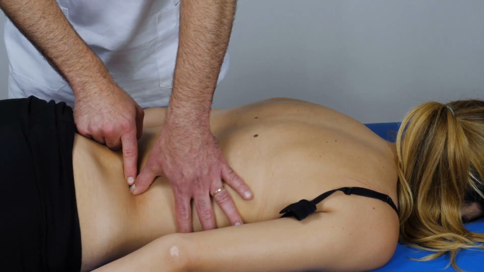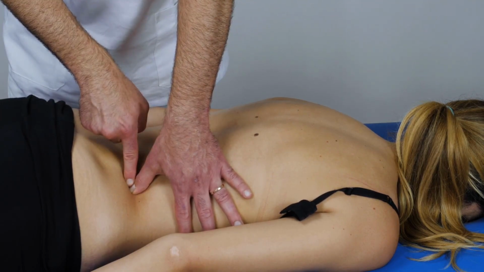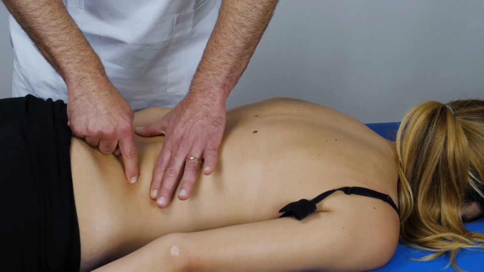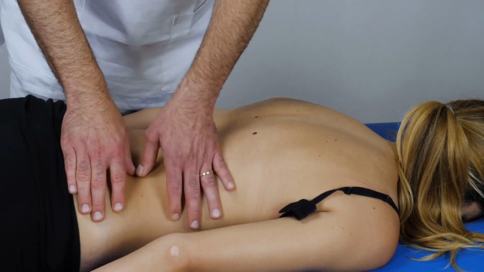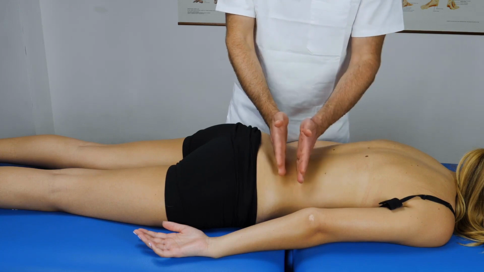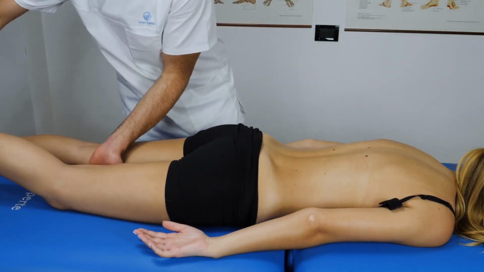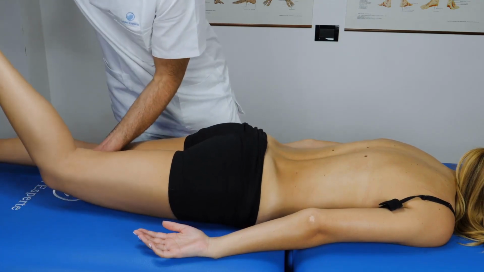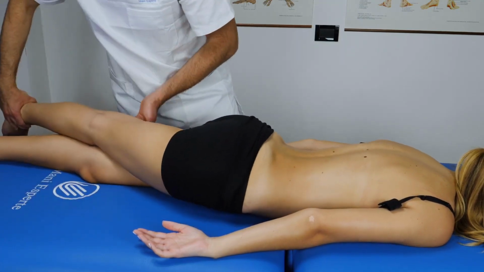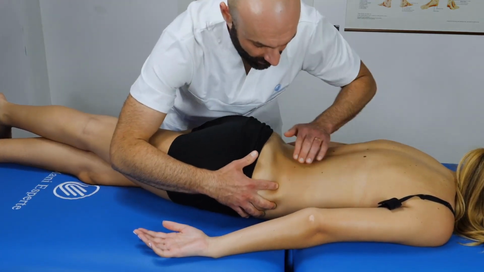Let's now see the same technique on the quadratus lumborum QL, and let's try to stretch it. Let's do just a little variation. Let's cross the legs. The iliac crest goes down, it gets further away from the 12th rib, and then our QL will be stretched. In this position, we lean on top of the patient and we do this ischemic compression.